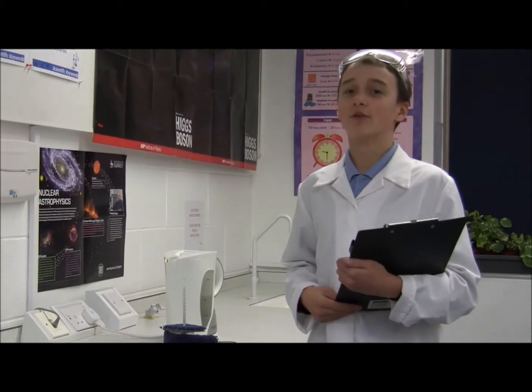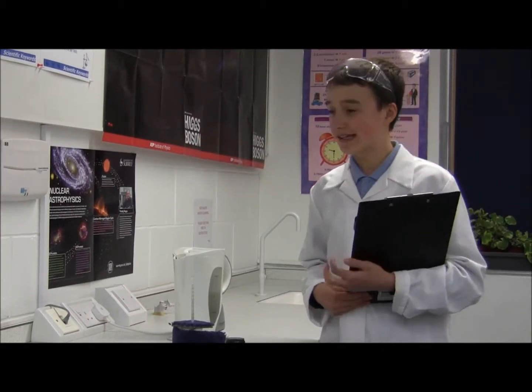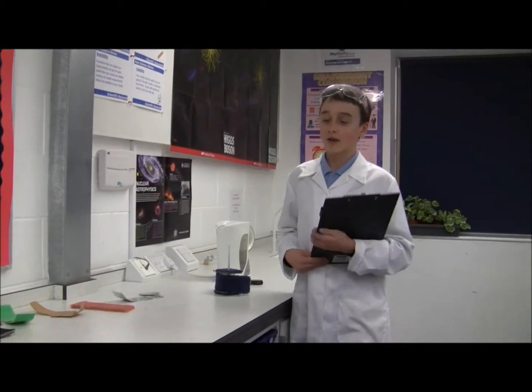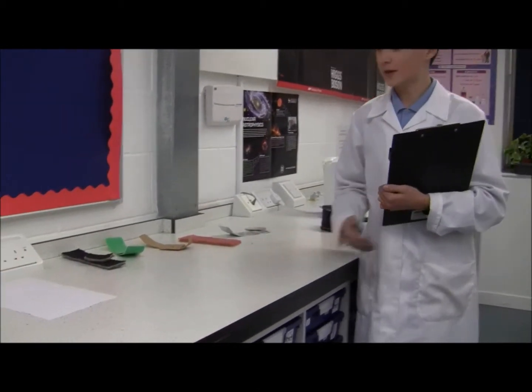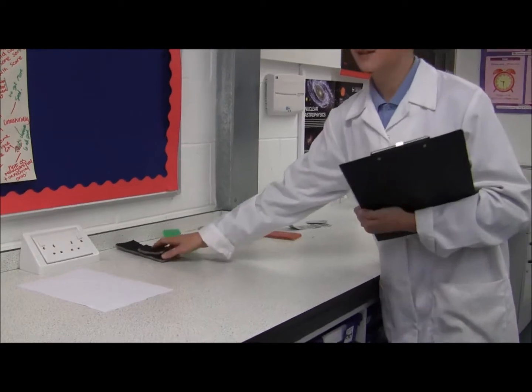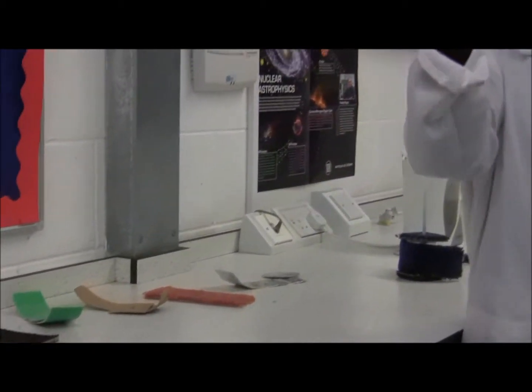The reason why the water loses this heat is conduction. These materials help stop it because they're insulators. The best insulator, as we have just found out, was the carpet underlay.